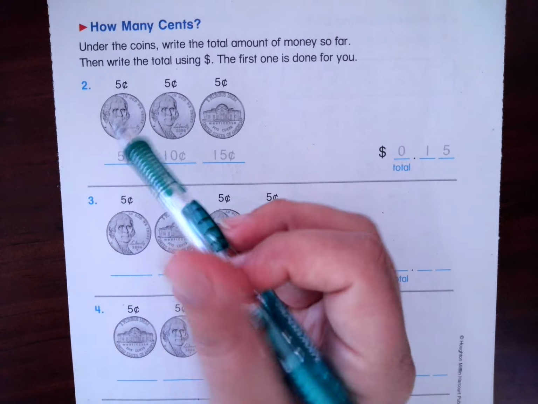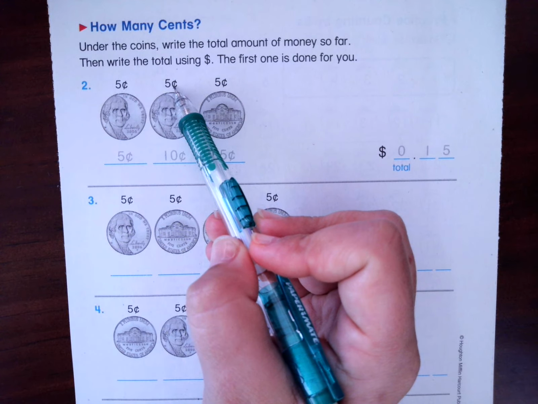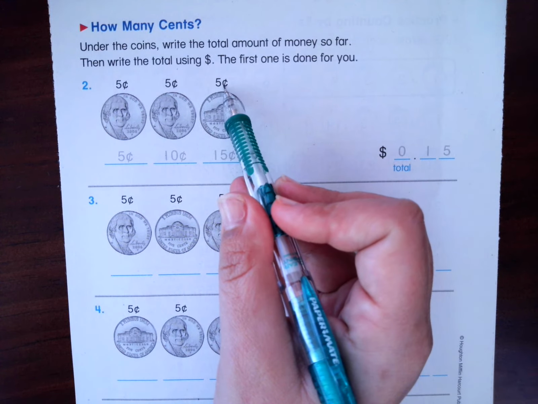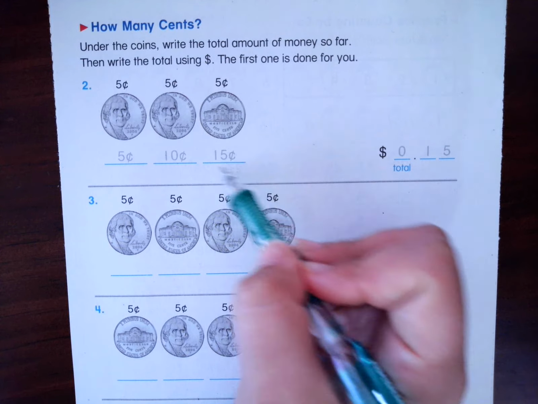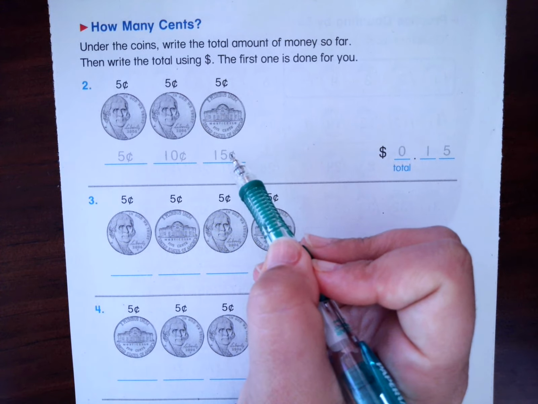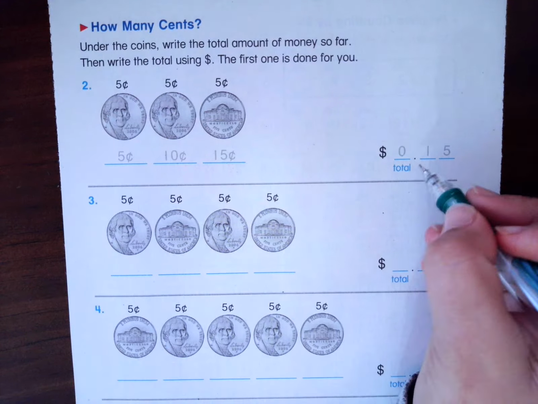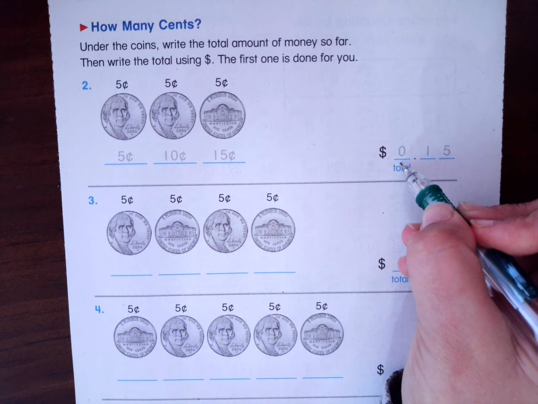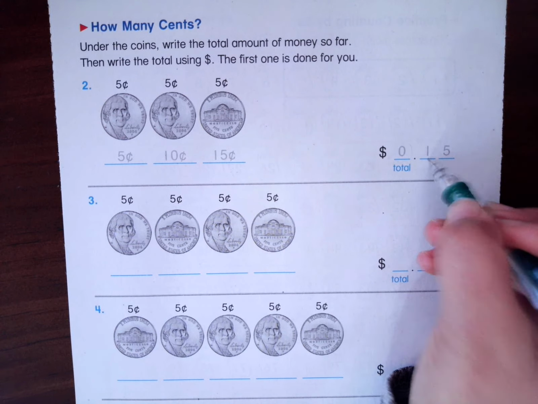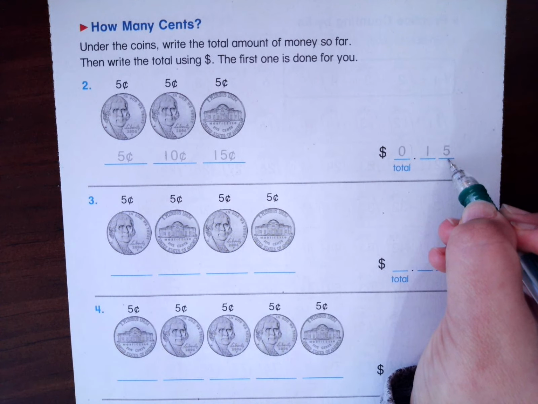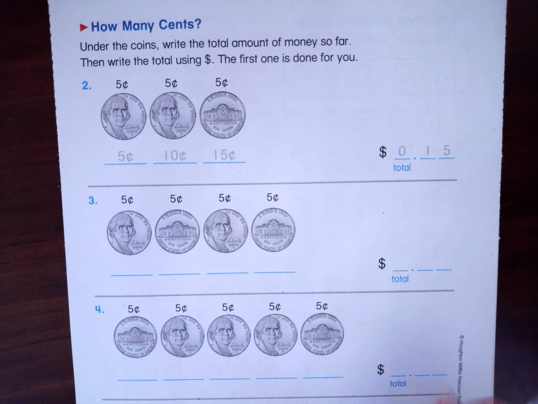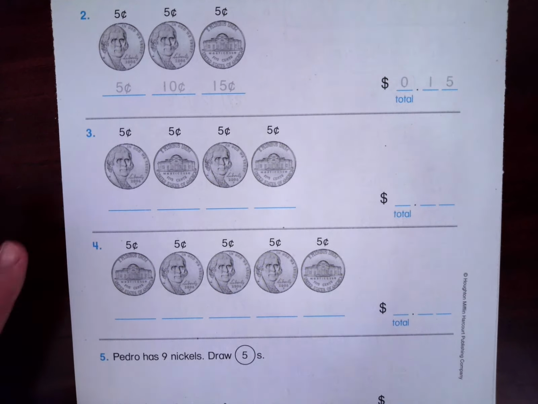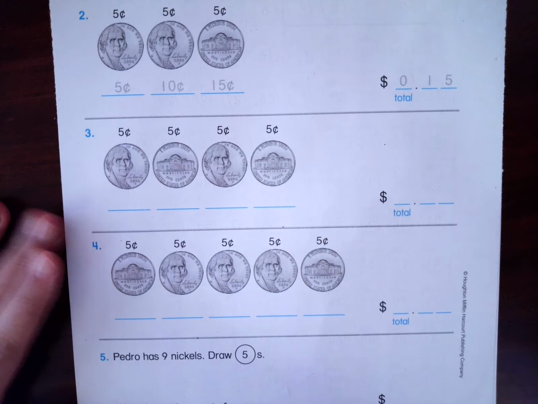So if I have 5 plus 5, I get 10. 10 plus 5 more is 15. So I get a total of 15 cents, right? And then I can take that and write it in dollar notation. For 15 cents, I don't have any dollars, and 15 has a 1 in the tens and a 5 in the ones. Okay, so we're going to do that same thing on number 2 and number 3. Then number 4, or no, sorry, number 3 and number 4, and number 5 is a little bit different.